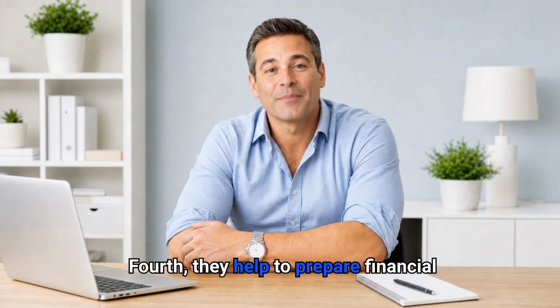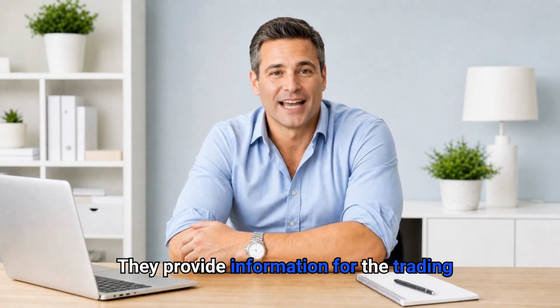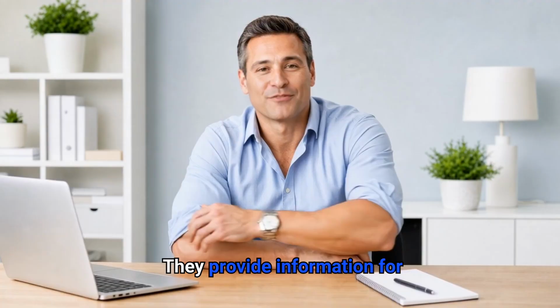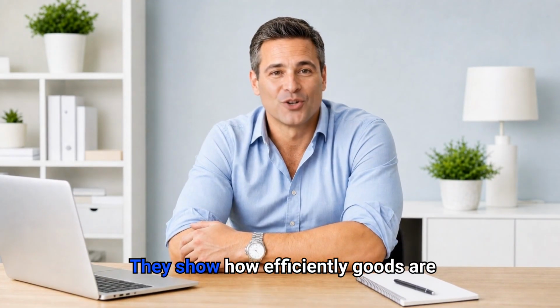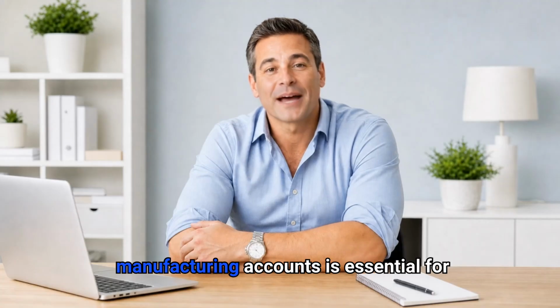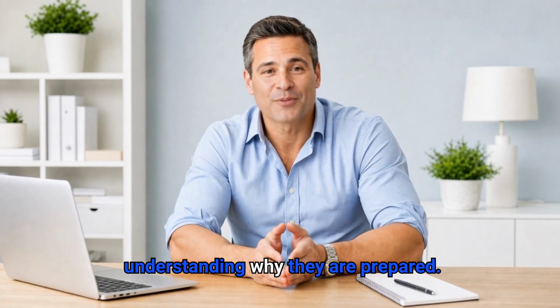Fourth, they help to prepare financial statements. They provide information for the trading account. Fifth, they help in decision-making. They provide information for management. Sixth, they help to assess efficiency. They show how efficiently goods are being produced. Understanding the importance of manufacturing accounts is essential for understanding why they are prepared.